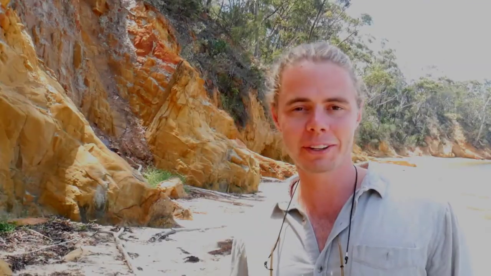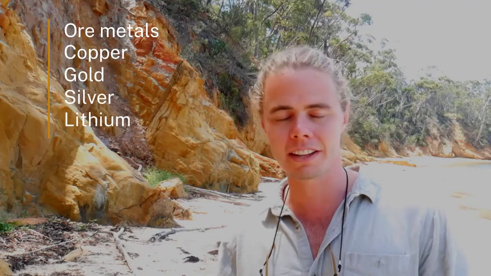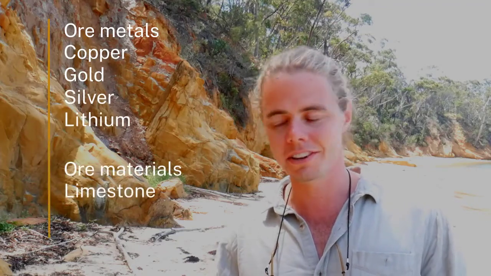I'm a PhD student at the Research School of Earth Sciences at the Australian National Uni, and today I'm going to be talking about ore deposit formation. An ore deposit is a local accumulation of minerals from which a product can be extracted for a profit. This product can be many things, like metals such as copper, gold, silver, or lithium, or it can be a material like limestone or silica.